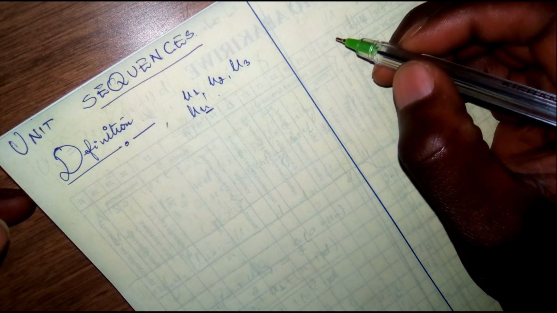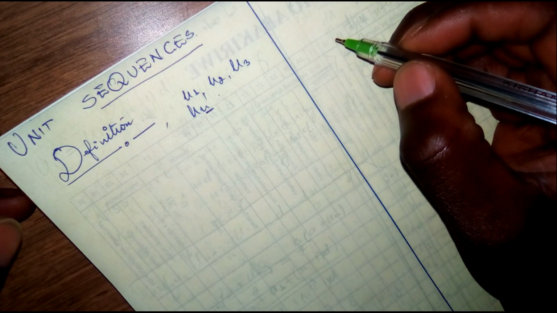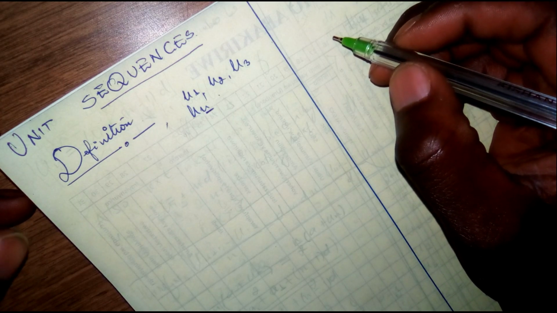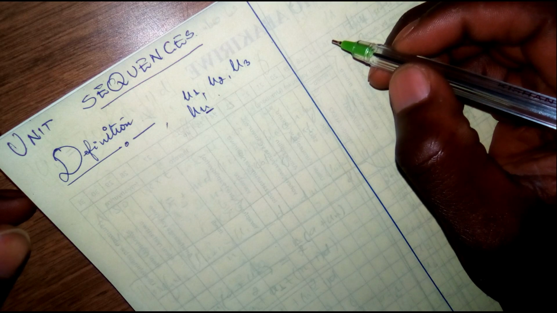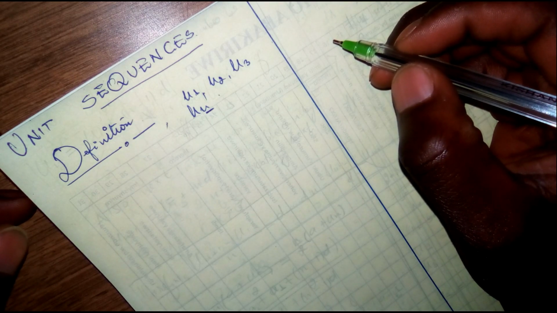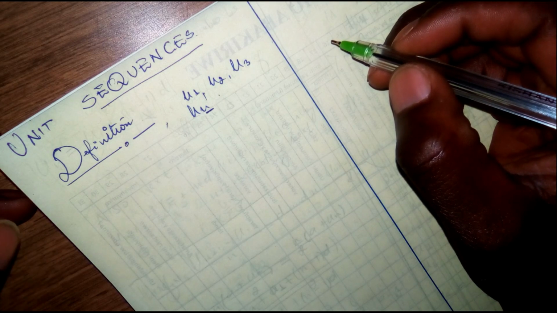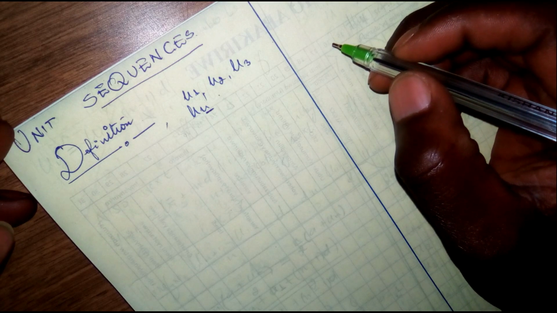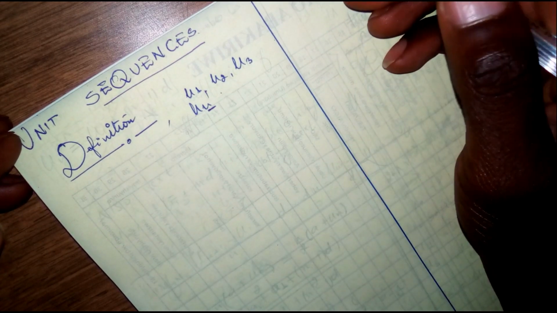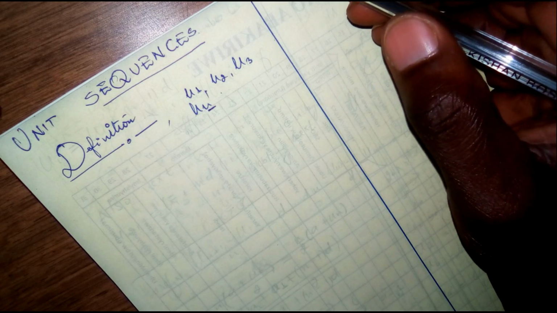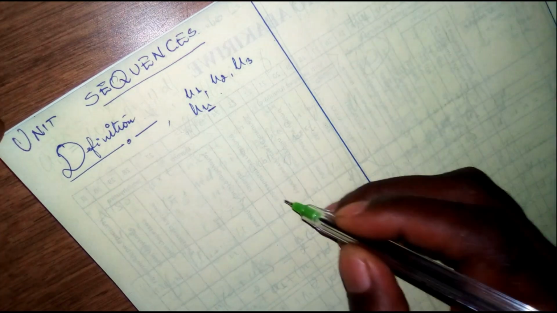Here we are generating a set of numbers with very special characteristics. There is an order in the numbers, that is, we have the first number, the second number, and so on. Therefore, the definition of sequence is a set of real numbers with a natural order.